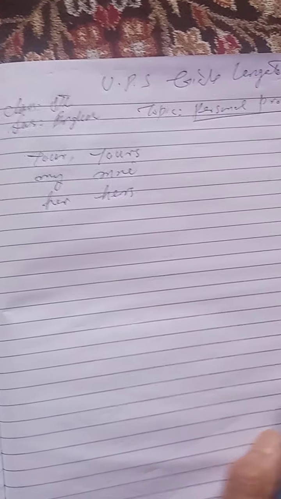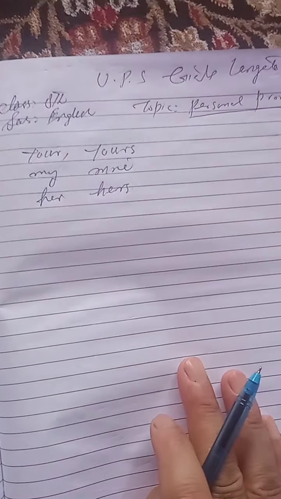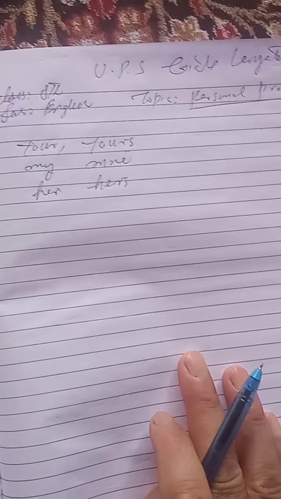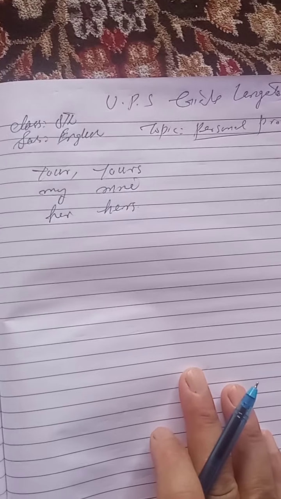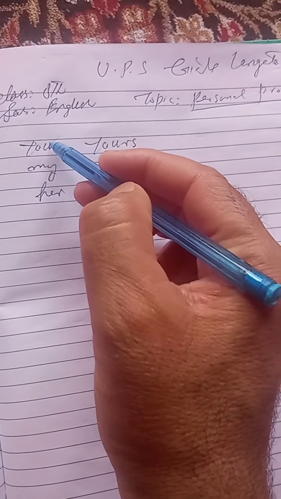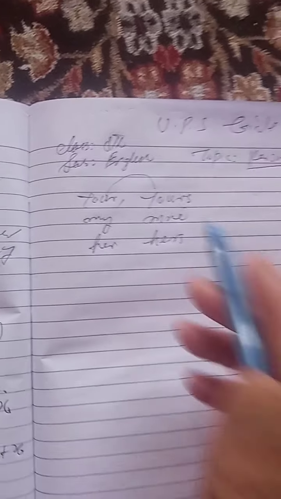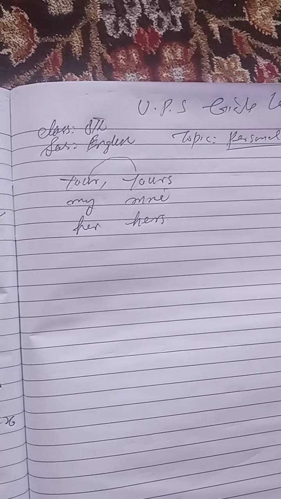This is my book. This book is mine. And this is her book. This book is hers. This is your book. This book is yours. So there are two ways to show possession. Whenever we use personal pronouns for possession, we use two forms: your, yours, my, mine, her, hers.